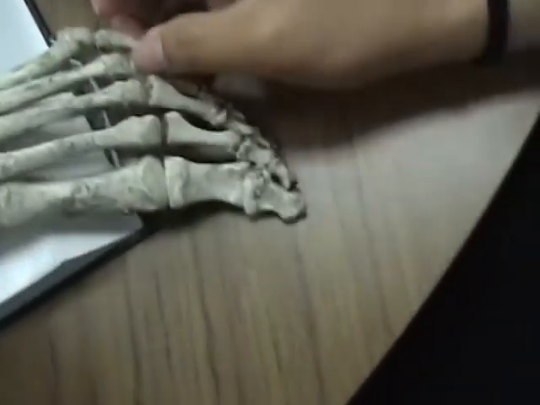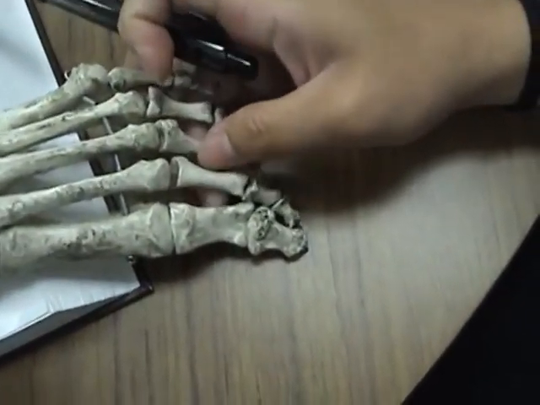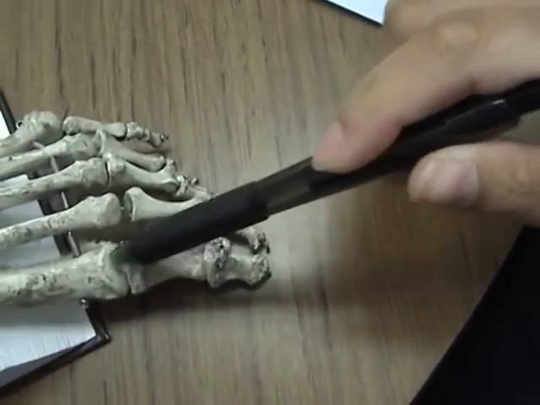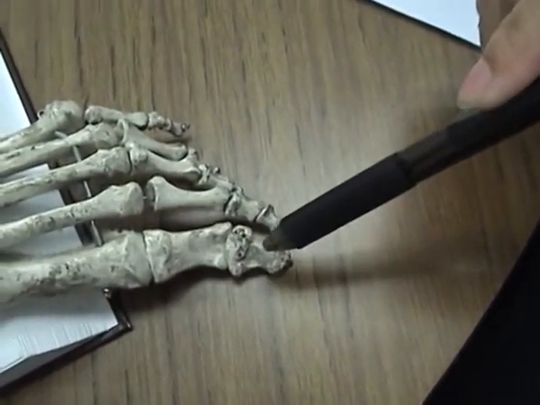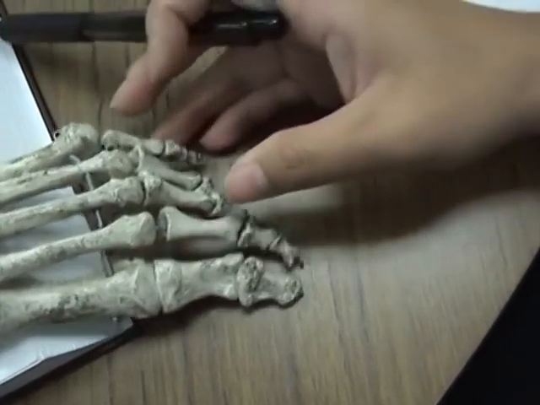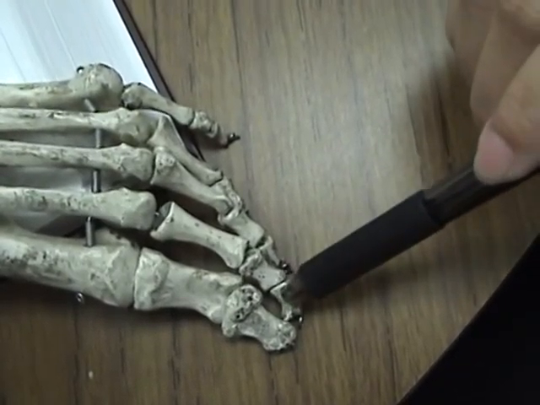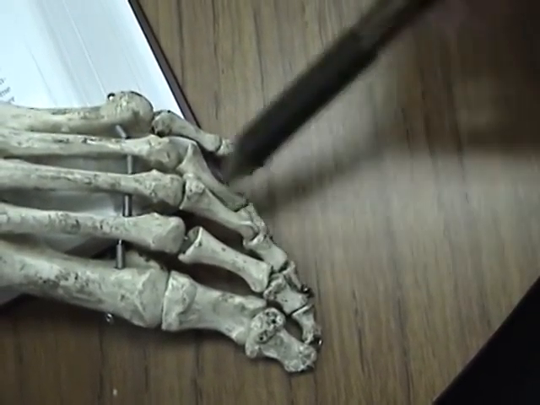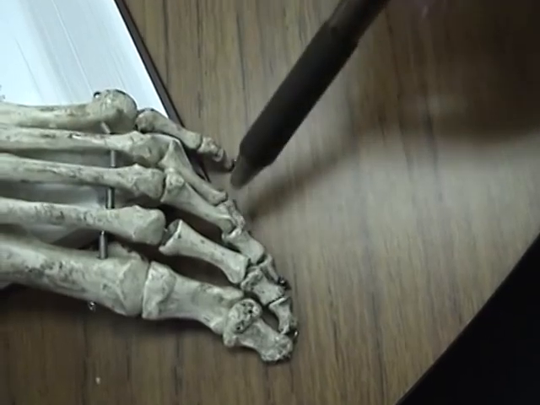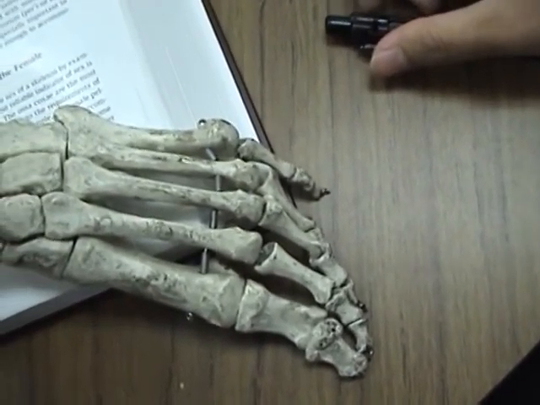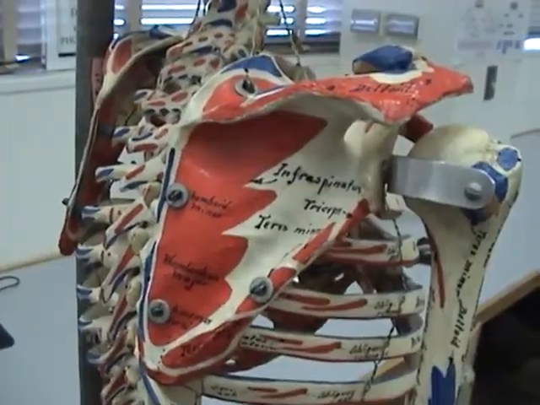This one up here, number 2, for your phalanges. For the big toe, you've only got proximal and distal. For the rest, you've got proximal, middle, and distal. And same goes for these two. And that's it.